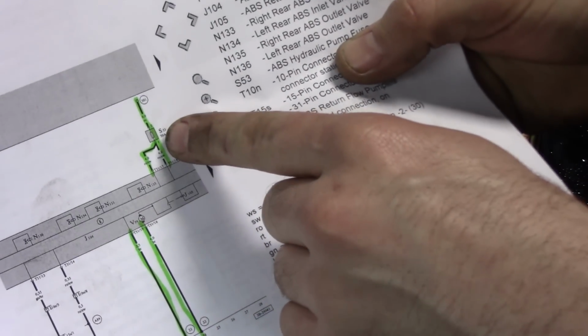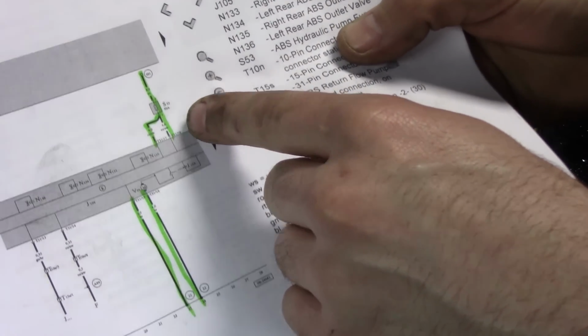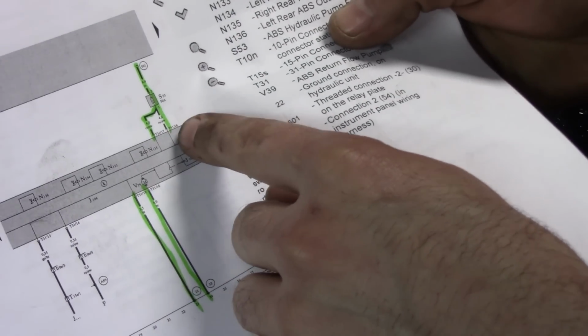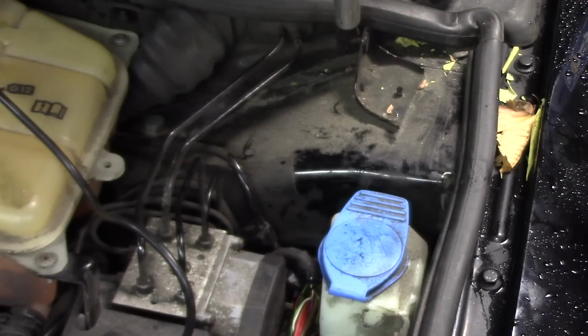Let's go to our next power feed. It's a 50 amp fuse S53, and we have two, pin 17 and 18. Red and black 4 gauge wires.